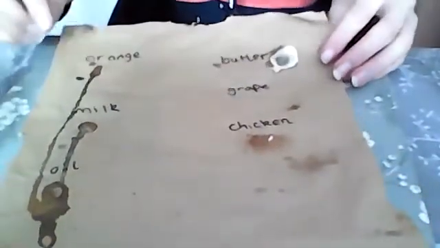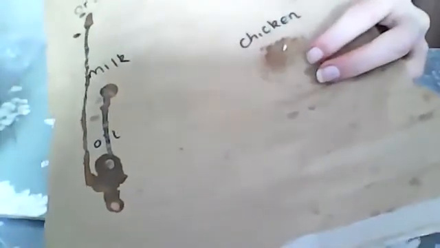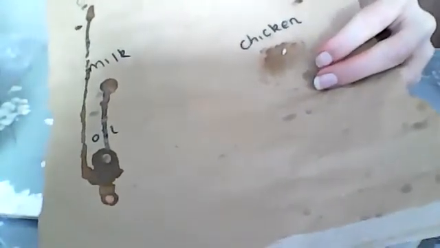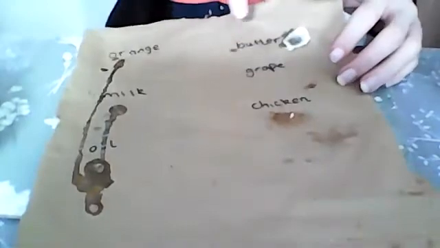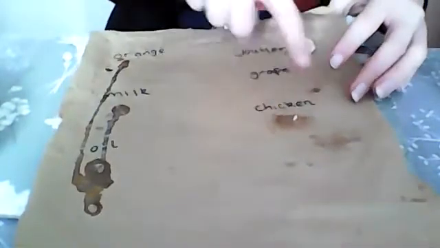There we go. So just one last look at the brown paper bag test. You can see from the chicken, actually it is shiny. I can almost see my finger through the bottom of it. I don't know if it's coming across very well. Same with the butter. So just from the early observations, the butter and the chicken are containing fat.